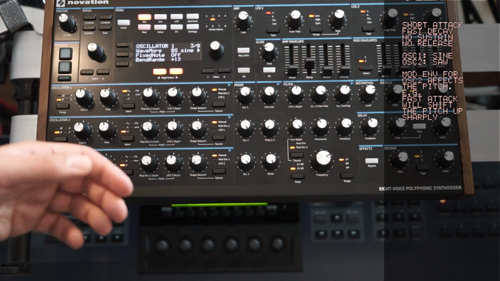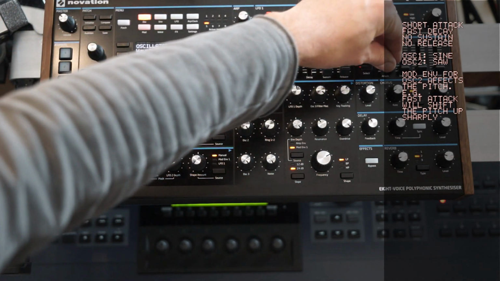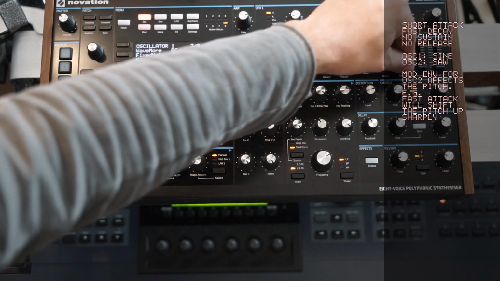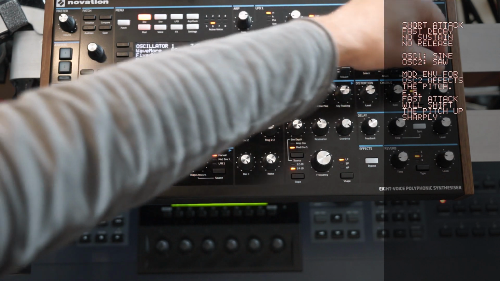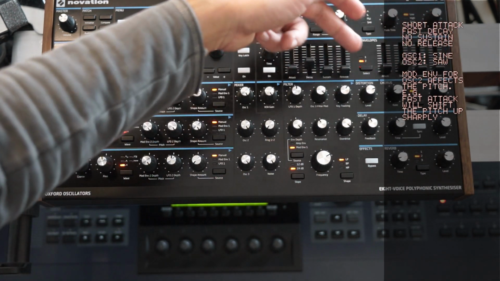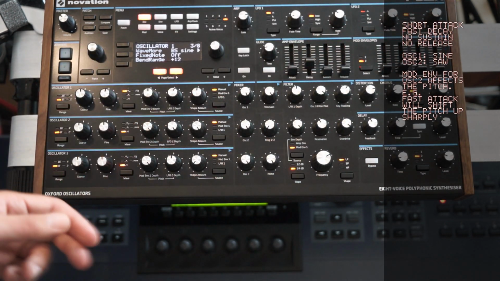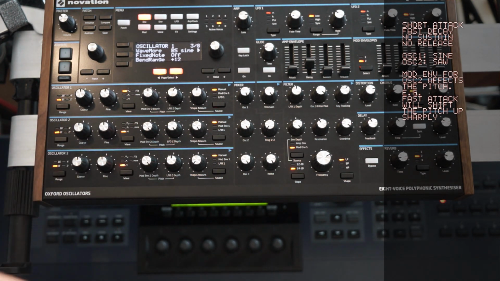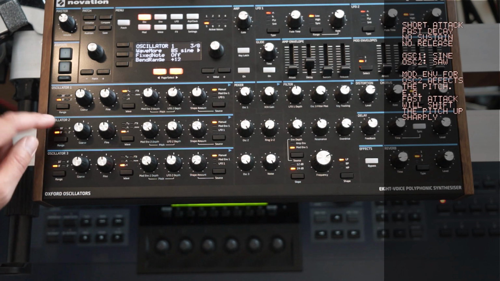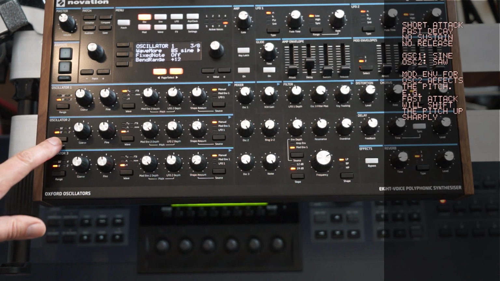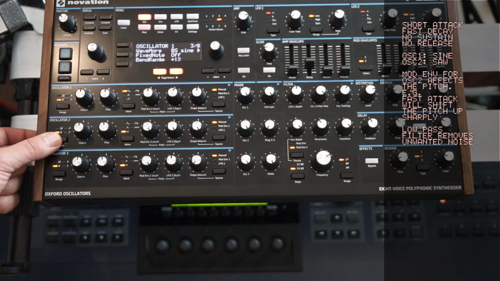You can hear this laser-like sound going on there, and let's change that a little by adding a little bit of decay and no sustain and release and fast attack. So you can hear this thudding sound now, and we can adjust that by changing the octave in which this oscillator is playing.